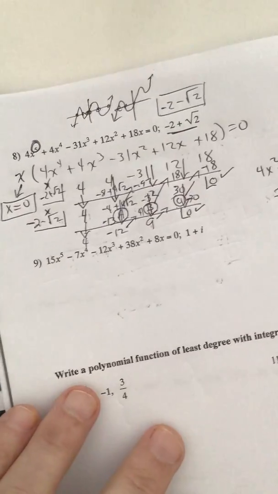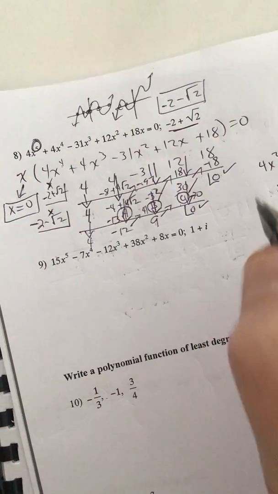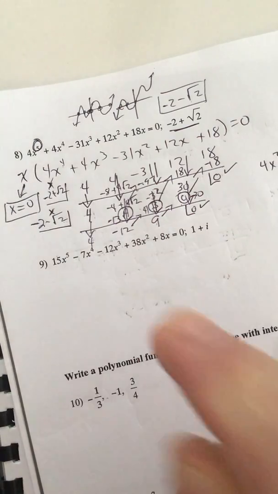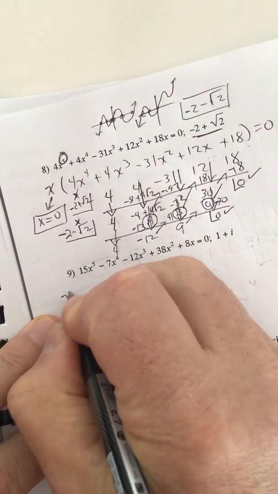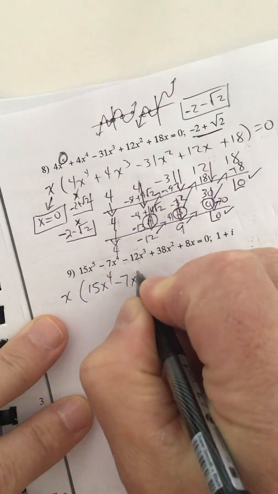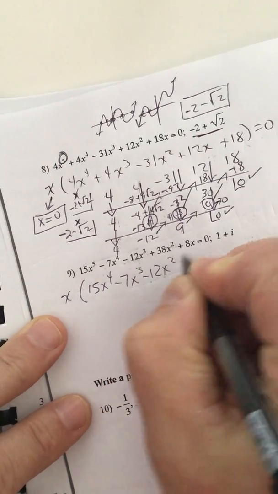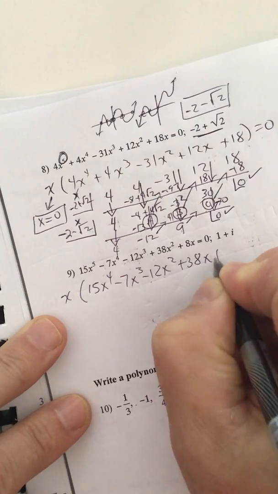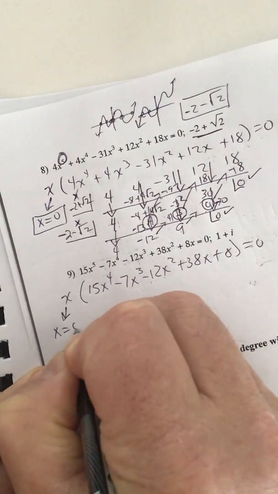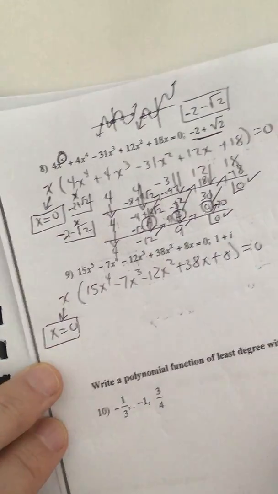Okay, let's try one more. This one's imaginary, so it'll be a little bit easier on a calculator. Notice again, x, x, x, x, x. We can factor out one of the x's. So if I do that, we have 15x4 minus 7x3 minus 12x2 plus 38x plus 8 equals 0, and this one actually is 0. So one of the answers is 0.